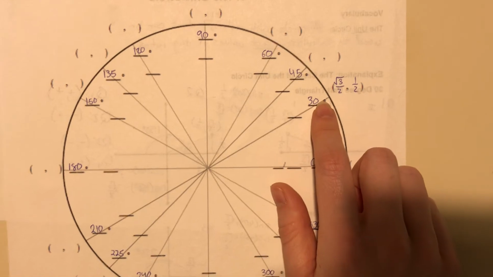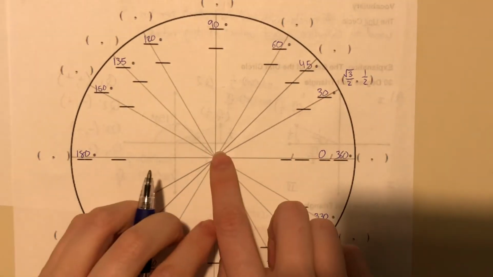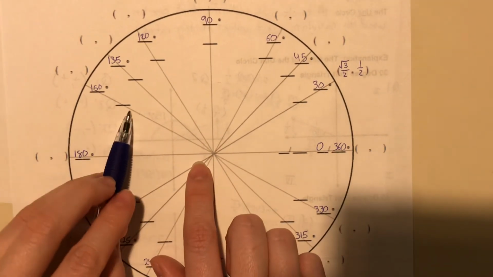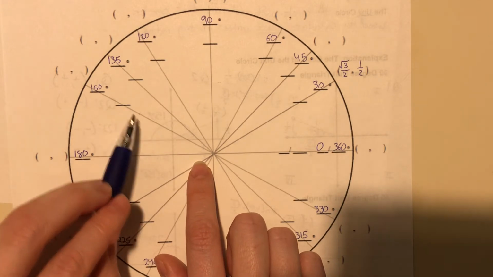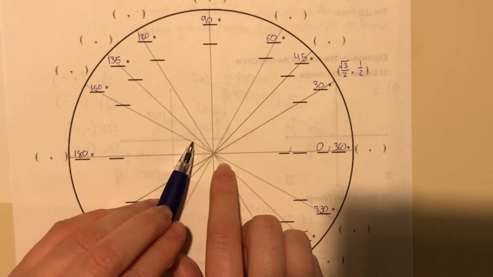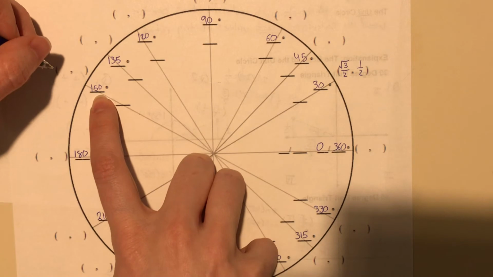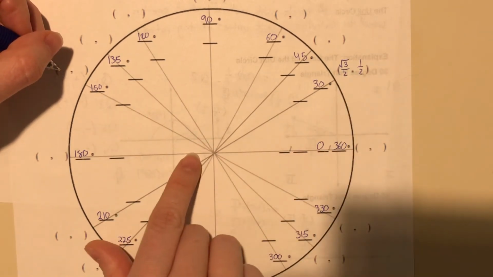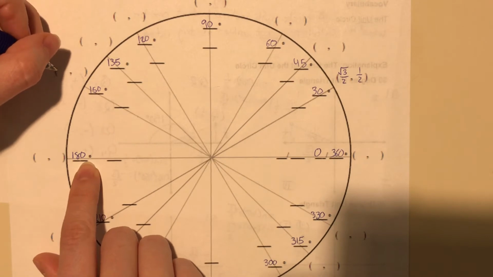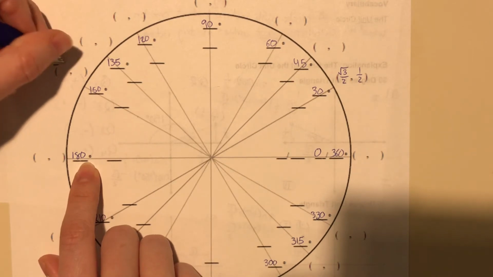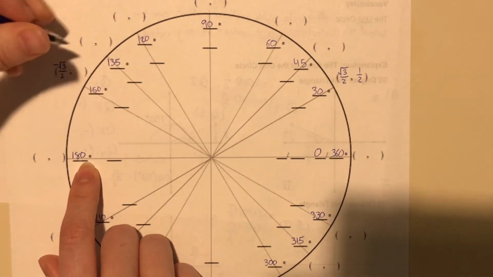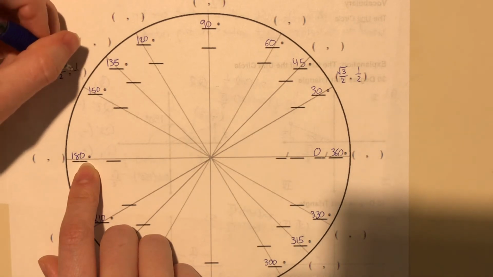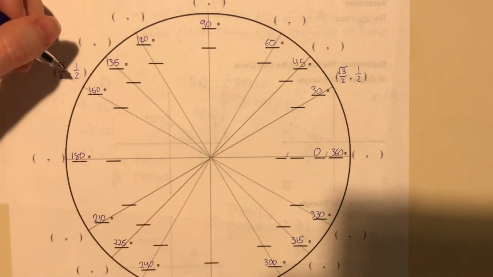All right, and while I'm at it, I'm going to fill in the other 30 degree reference angles. So the next 30 degree reference angle from the horizontal is here at 150 degrees, right? Because if we go from the horizontal, go 30 degrees up, here's 150. I'm going to use the same coordinates, right? But this time, I'm going to the left for my x-coordinate. So my x-coordinate is negative root 3 over 2. And my y-coordinate is 1/2. Still going up to 1/2.